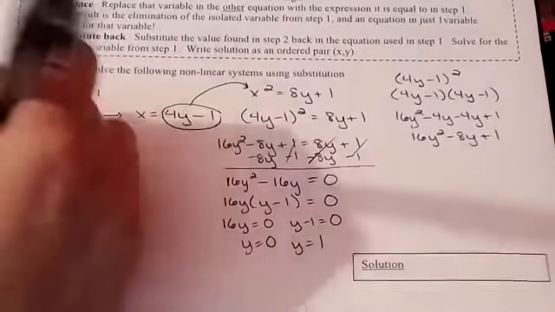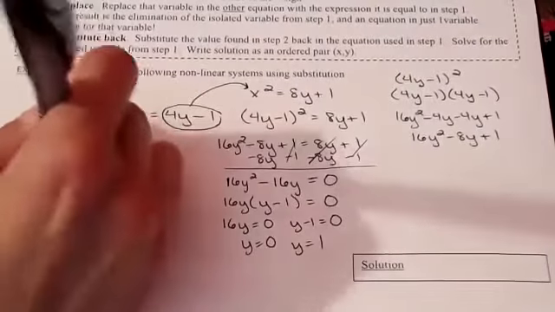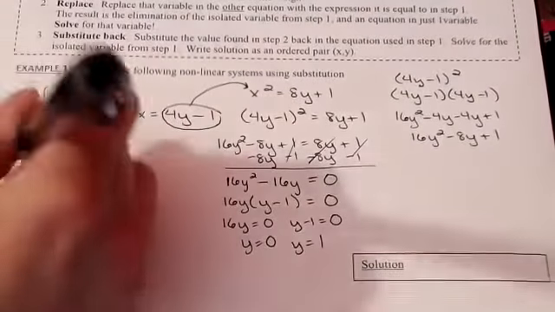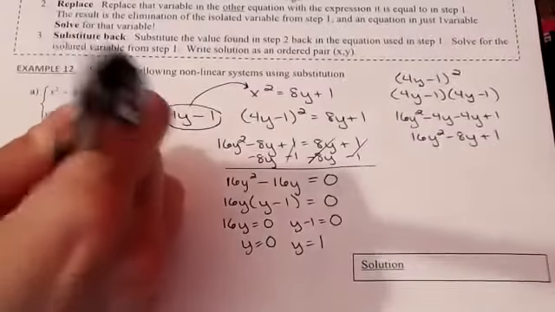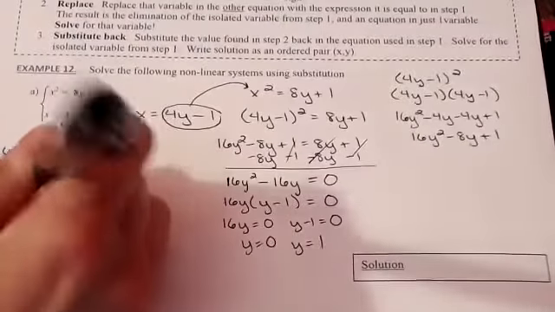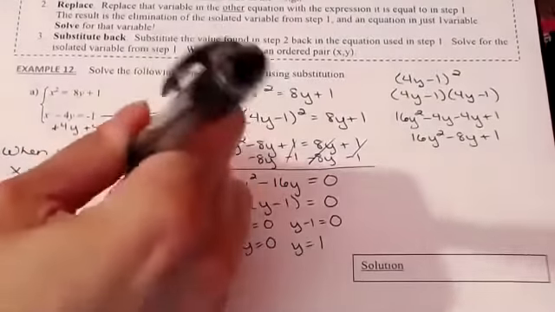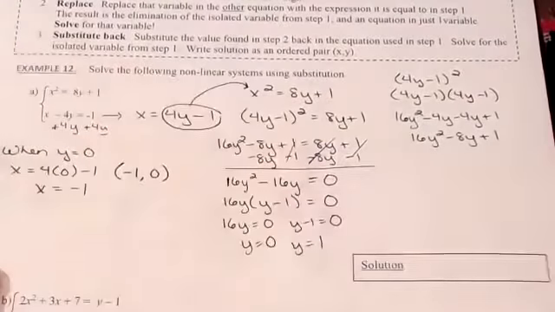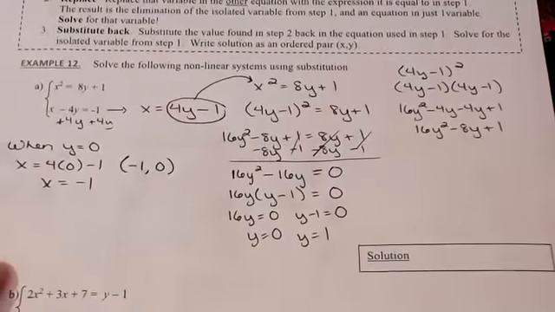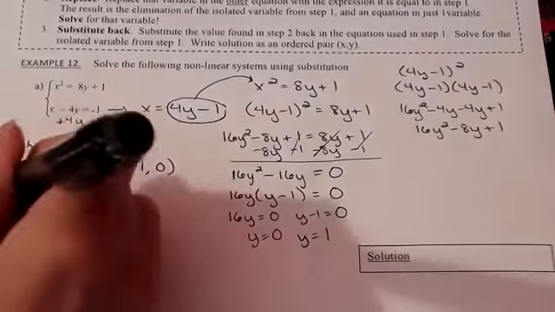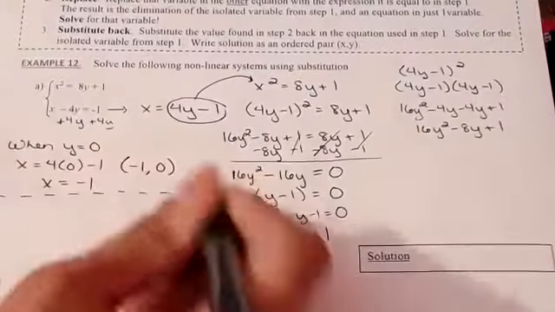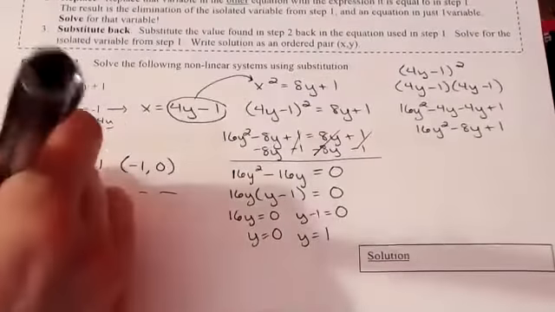So if it helps, I'm going to write when y equals 0, we plug that in. So 4 times 0 minus 1, and we find that x is equal to -1. So one of my solutions is the ordered pair -1, 0. I then have to say, well, I also know that y is equal to 1.